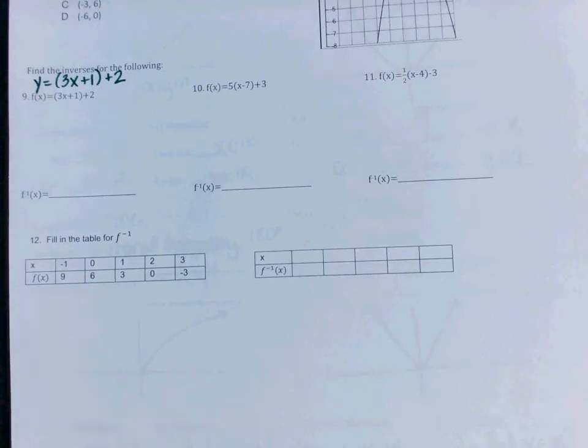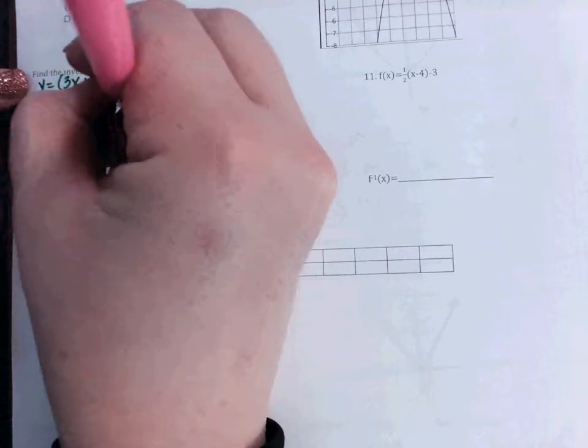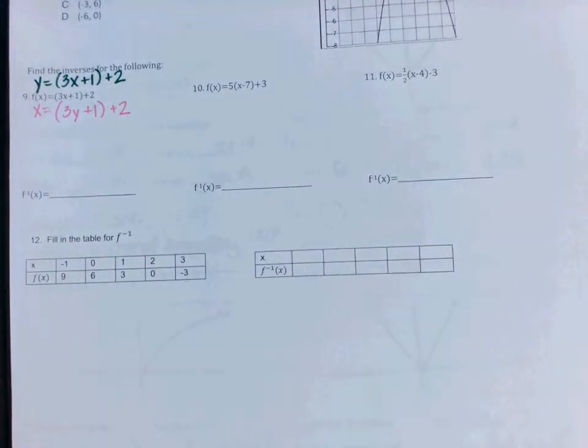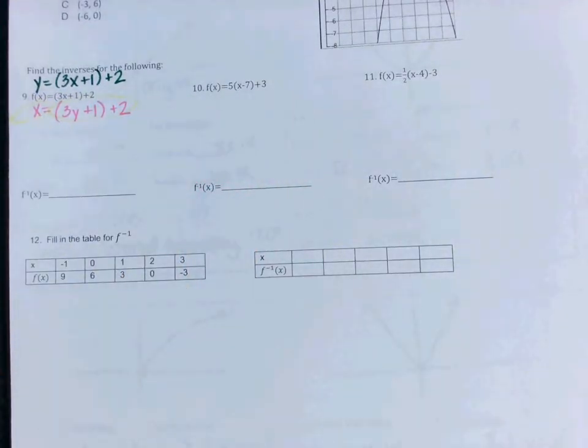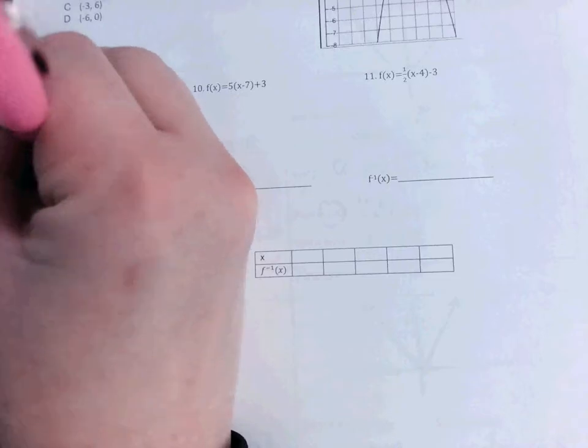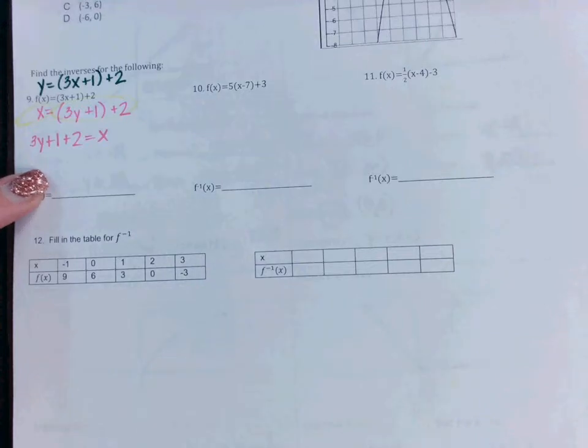So if I'm doing this first one, I'm going to reverse the letters. So this is going to be x equals. This is going to be 3y plus 1 plus 2. And then I'm going to get the new y by itself. Remember, inverses, x and y are switched. That's like the big thing you have to remember for these. So if I want to get my y by itself, I'm going to do two things. The first thing I'm going to do, that is a step probably most of y'all will skip, is I'm going to switch the sides. I want to keep my y on the left side, so I'm going to make it 3y plus 1 plus 2 equals x. And I'm going to just reverse it so that my y is back on the left.